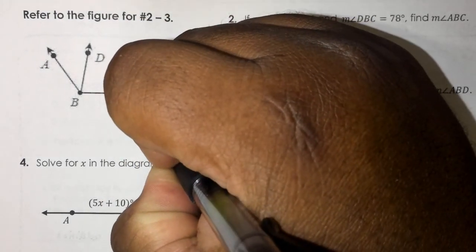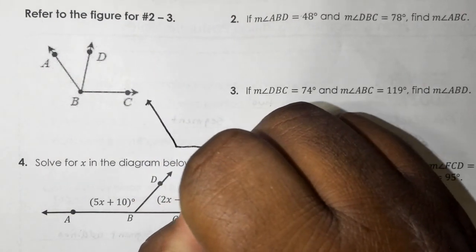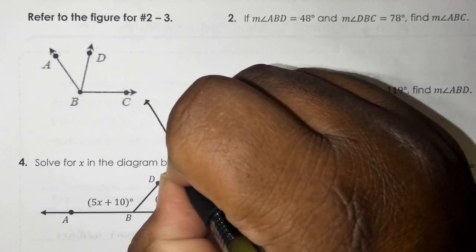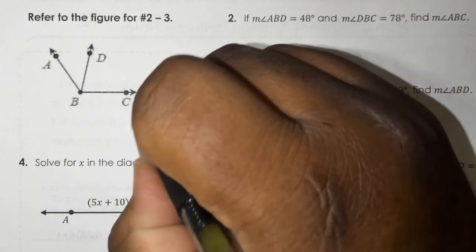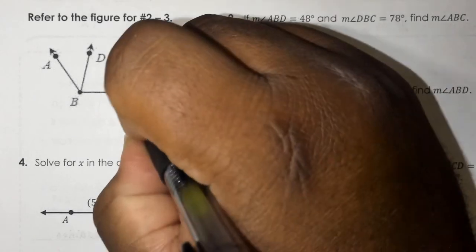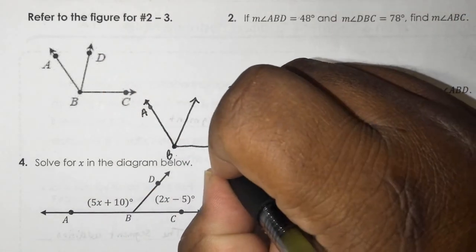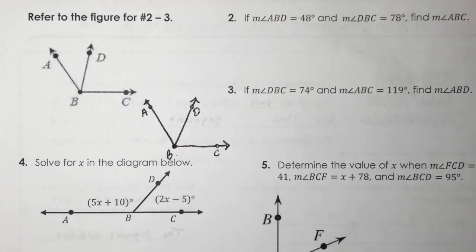Draw a little obtuse angle. Try to get it similar to the one up there. A straight line at the bottom. And then draw your little D ray coming out of there right there. And then label it B, A, C and point D. Alright, now that we duplicated, we can label these twice. That's what we need to do.